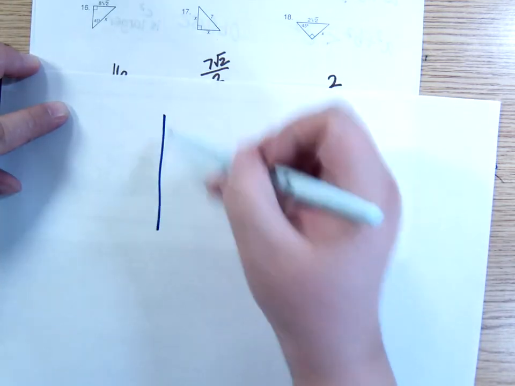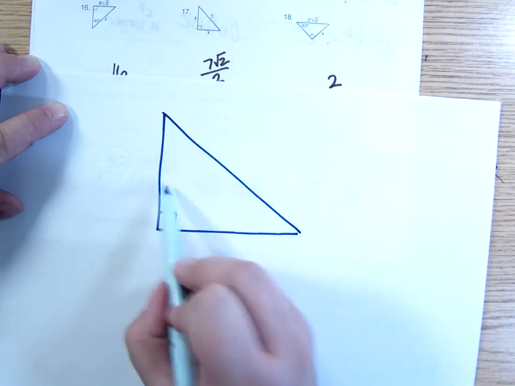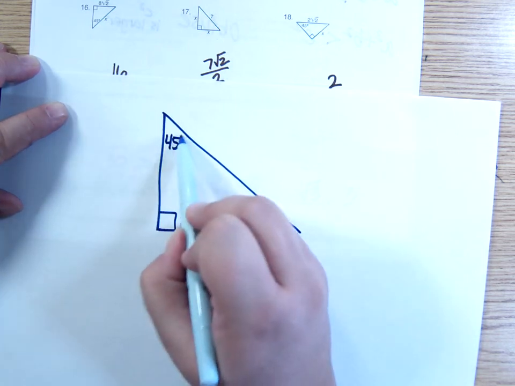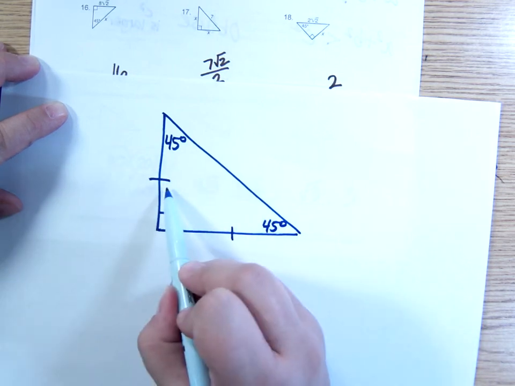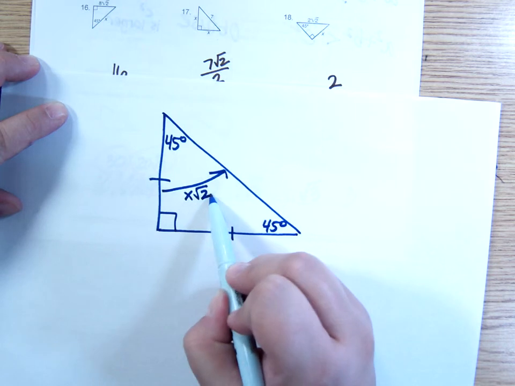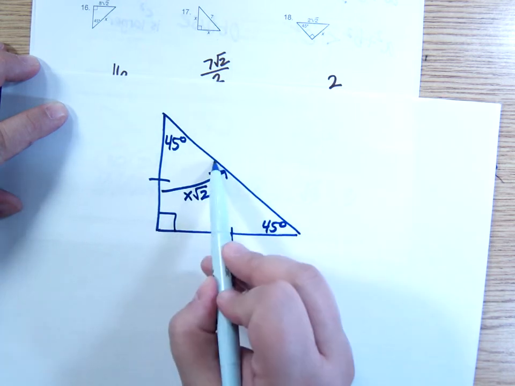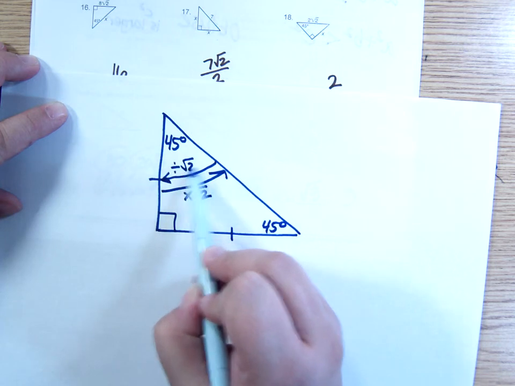In a 45, 45, 90, the two legs are exactly the same. So I'm either going from the legs to the hypotenuse, which means I'm multiplying by square root of 2, or I'm going backwards from the hypotenuse to the legs, which means getting smaller and dividing by square root of 2.